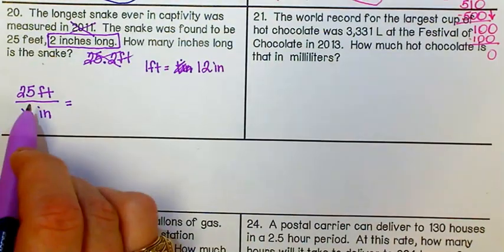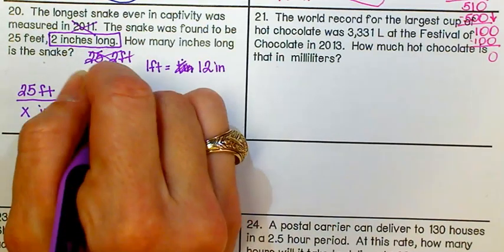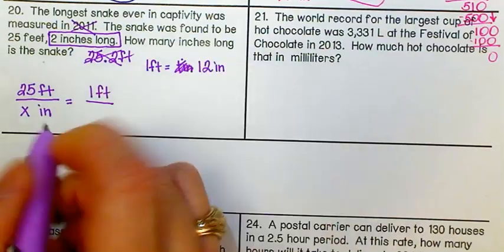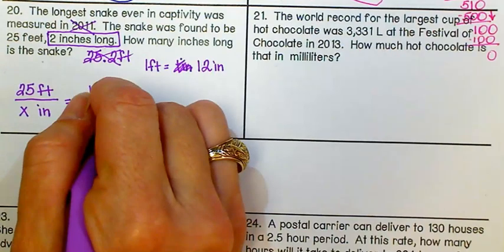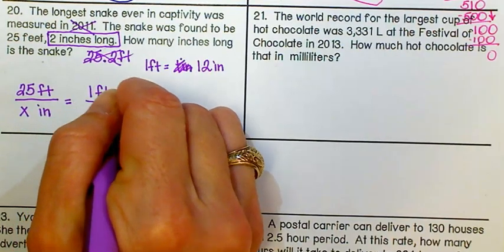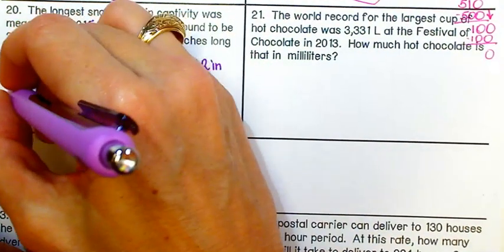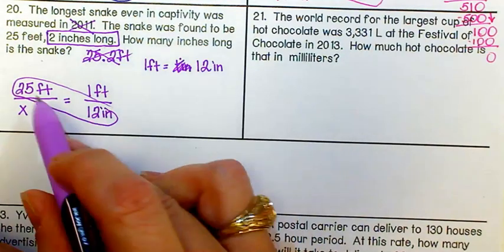Okay, so I already have this part of the problem set up. I'm going to put the foot part on top, just like I have the foot part on top in the first fraction. And I'm going to put the 12 inches on the bottom. And then I am going to cross multiply. Okay. And I just need to know 25 times 12.